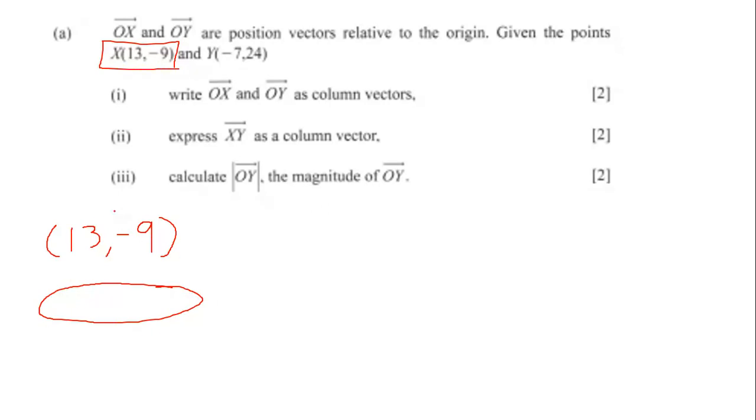Now, what if we take the same point and we shift its orientation, such that its orientation is not horizontal but vertical? So we're going to shift this point from a horizontal orientation to a vertical orientation. And that's basically what they're saying when they say write OX as a column vector.